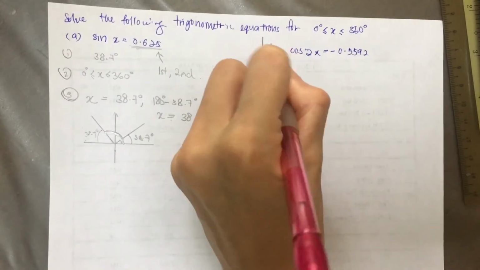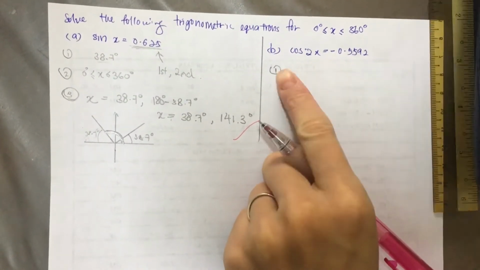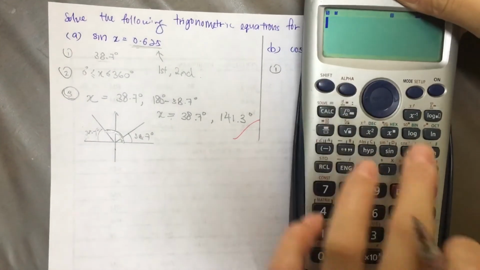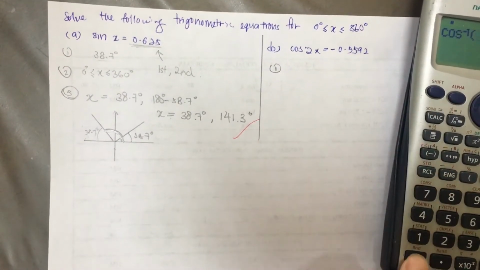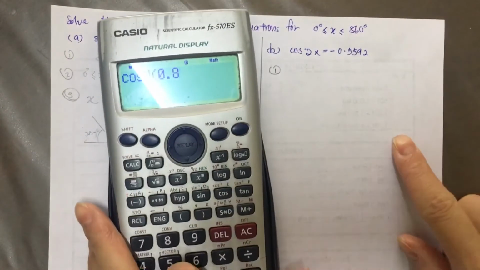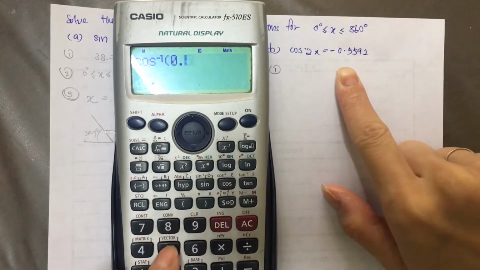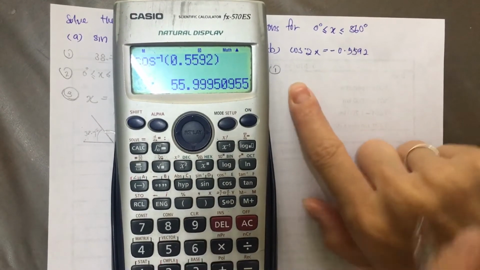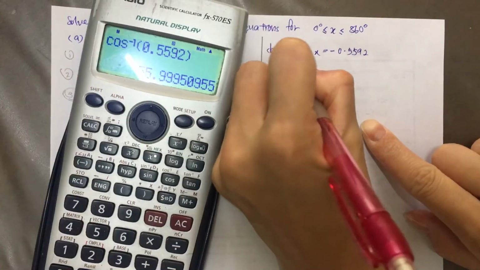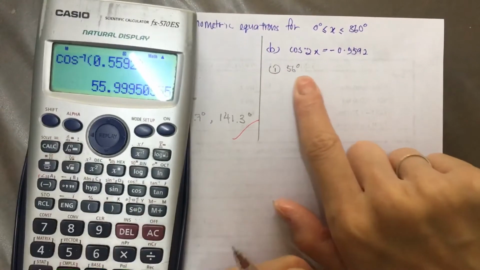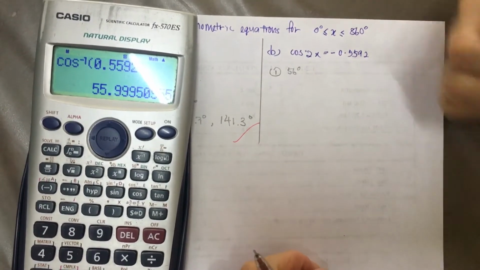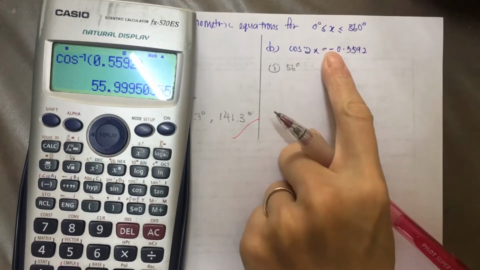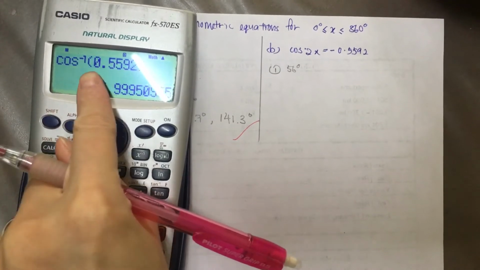First, find your reference angle. How do you find it? Just press shift cos, and press the value 0.5592. You know that it's actually 56 degrees. So the reference angle is 56 degrees, and your first step is already solved. Remember, no need to put any sign on this one. You just shift cos 0.5592.